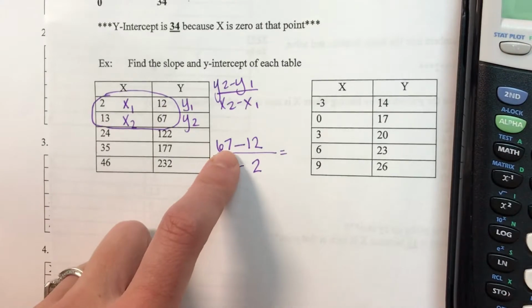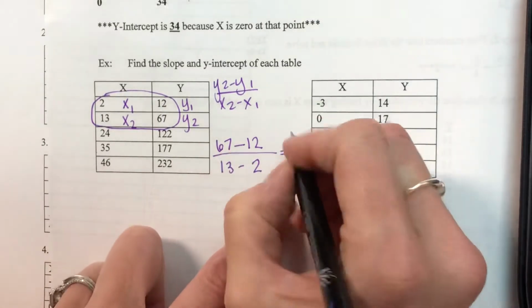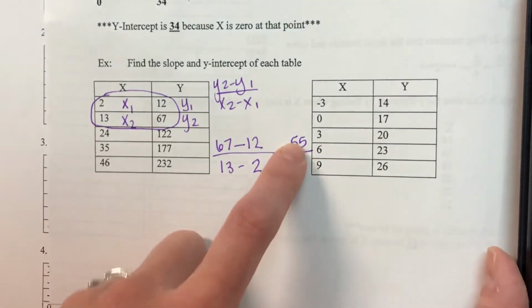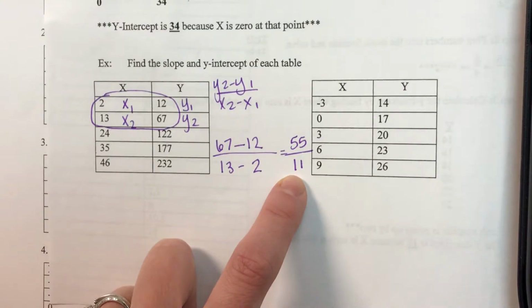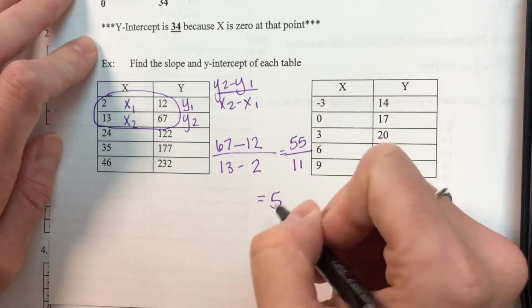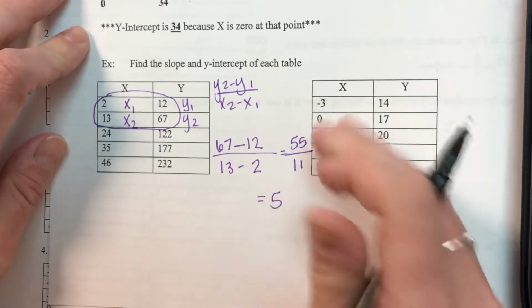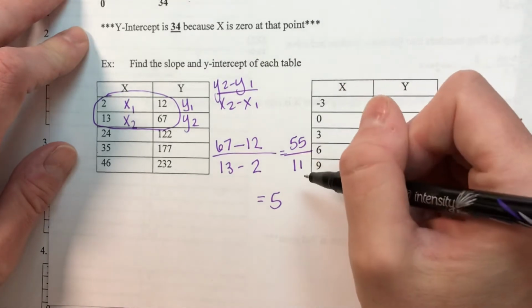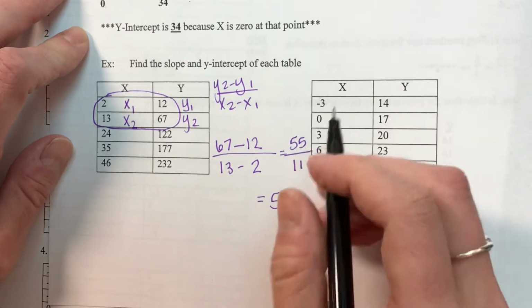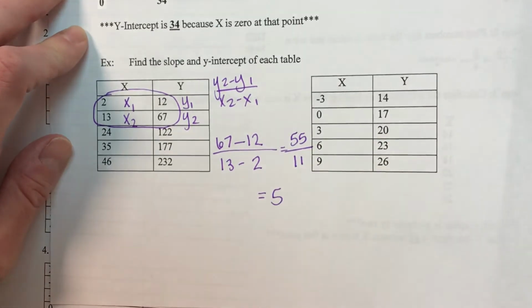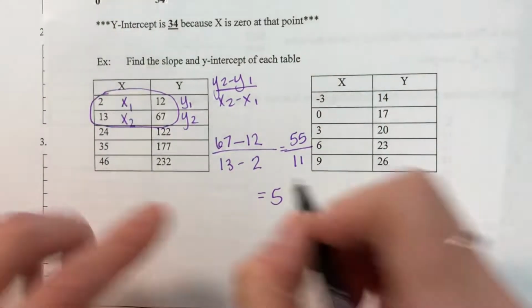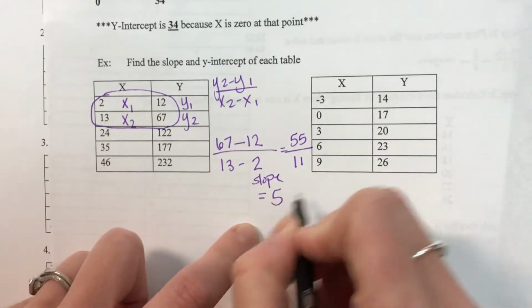So we've got 67 minus 12 is 55. And then 13 minus 2 is 11. And we're going to divide that. 55 divided by 11 is 5. So sometimes if you can divide it into a whole number, that'll be your answer, as far as multiple choice goes. Sometimes it might still be a fraction, just reduced. So be aware that sometimes this will be reduced, and luckily it worked into a whole number. Sometimes if you get a decimal, that's fine, but your answer choice might be a fraction. Anyway, so our slope is 5.